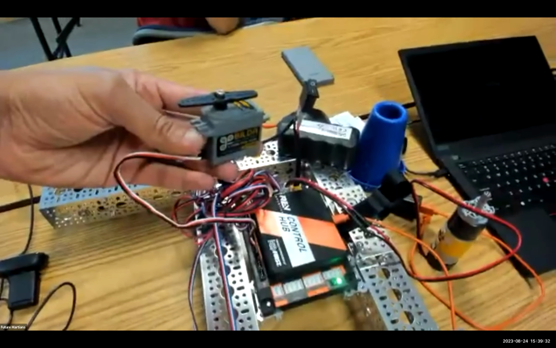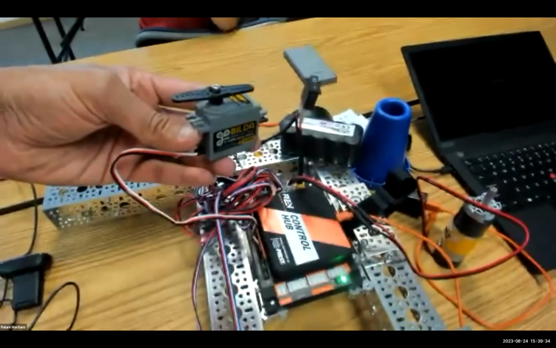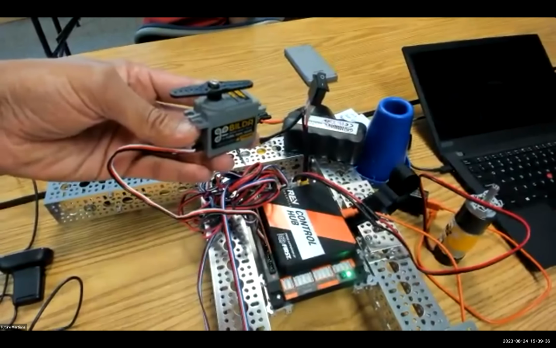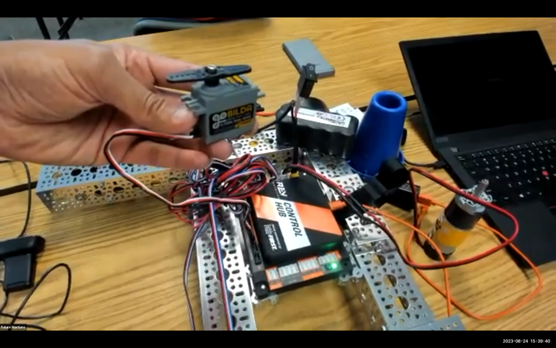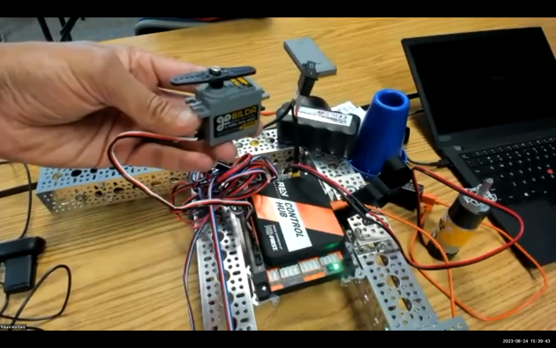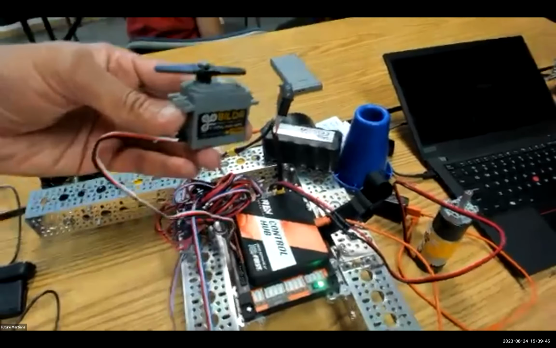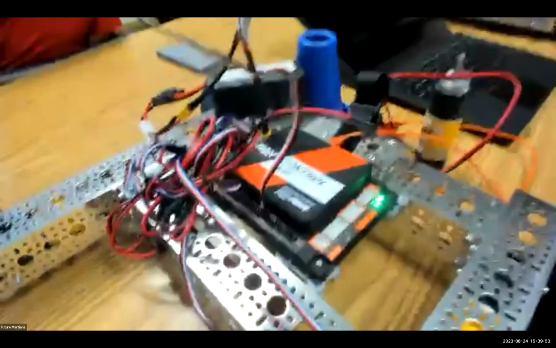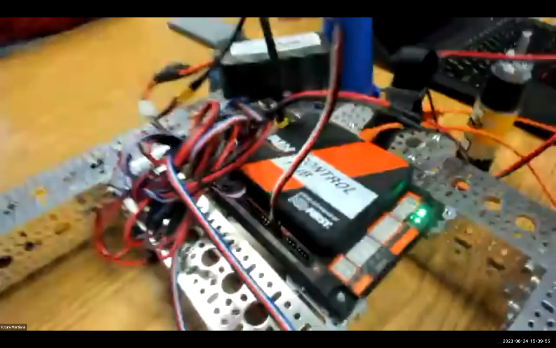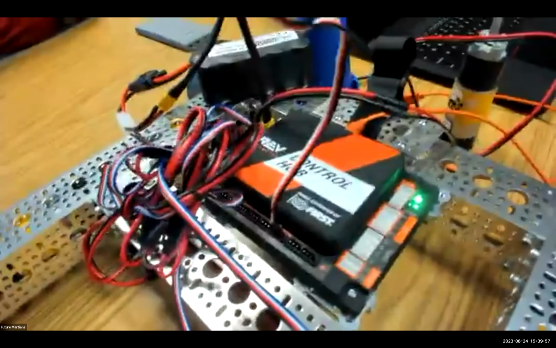It might already be in position 0, right? It's supposed to go to the shot. Or it might already be in position 1. Okay. Let's see. All right. Yeah, just a second. Oh, it's connected wrong. The servo. My servo isn't working either. So can someone hold this?